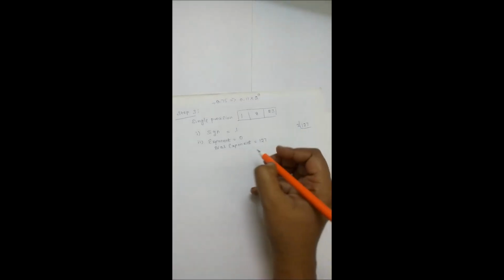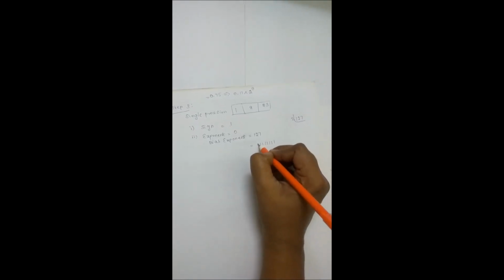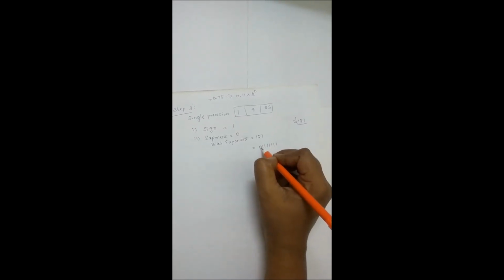For 127 we calculate the binary using the LCM method, which gives 7 bits, 1 2 3 4 5 6 7, and since it is 8 bits, I represent it with a single bit 0 in front.